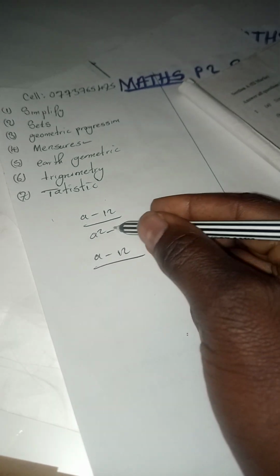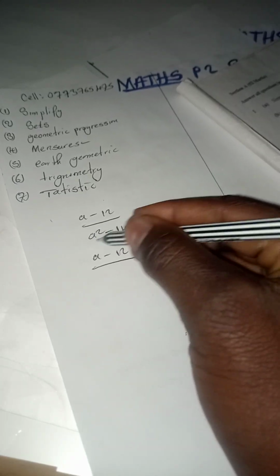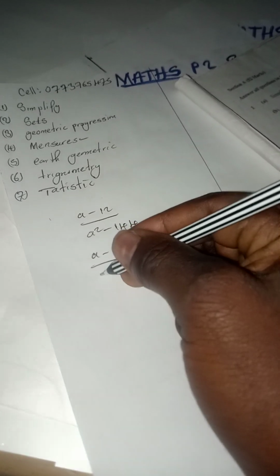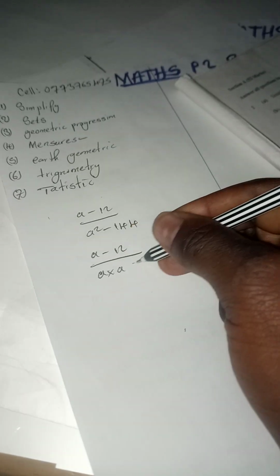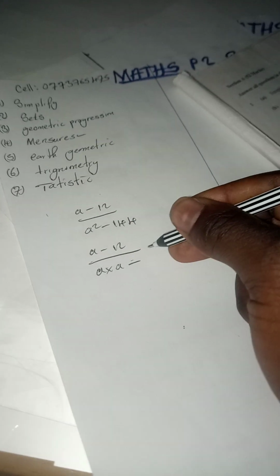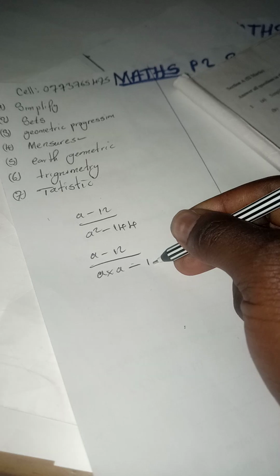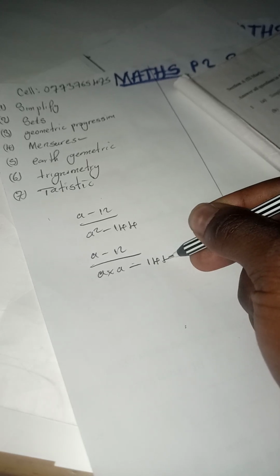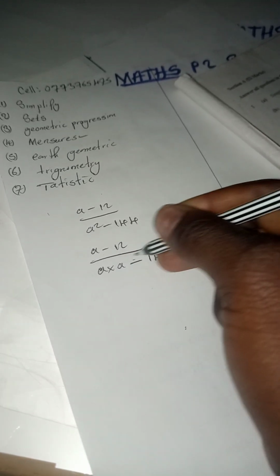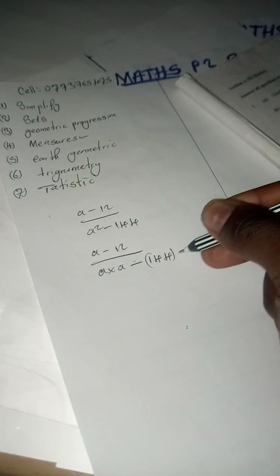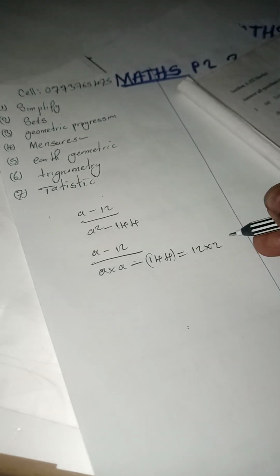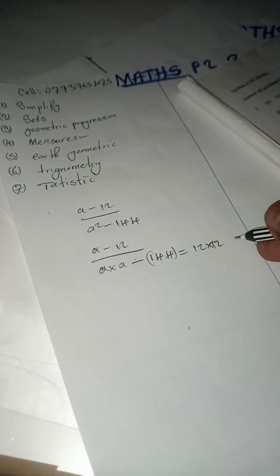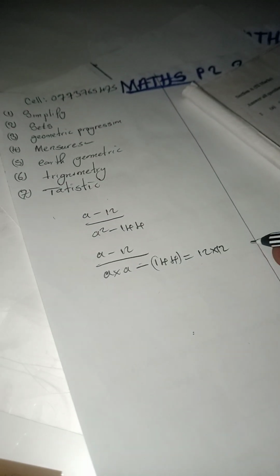So whenever you see a square like this, it means a is multiplying itself twice. And this is the same as 12 times 12, which we mean a square root.